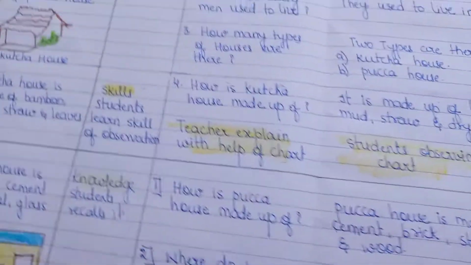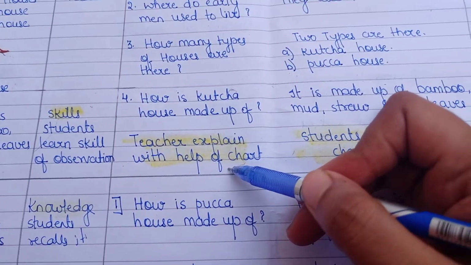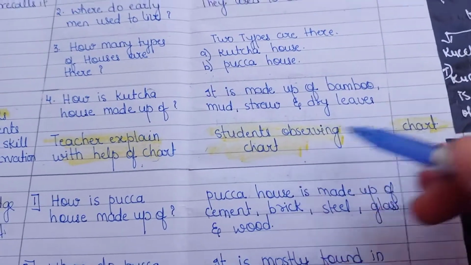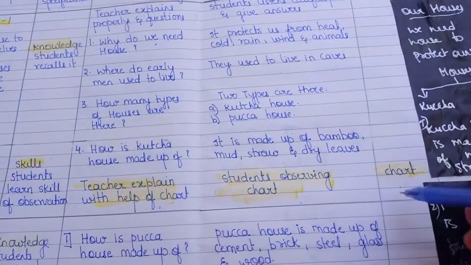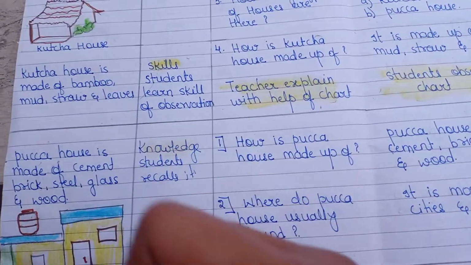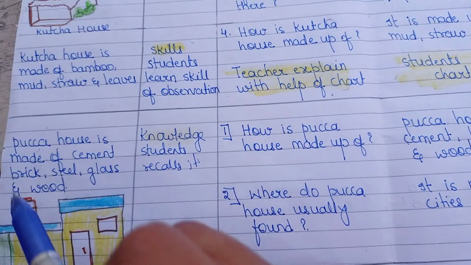Okay, so after explaining properly, we also have to take help of a chart. So we have to teach them with a chart also. Students observing the chart, and for teaching it we have to use a chart. Okay, here pakka house. So this is presentation 2. So for pakka house, we have to describe about pakka house.